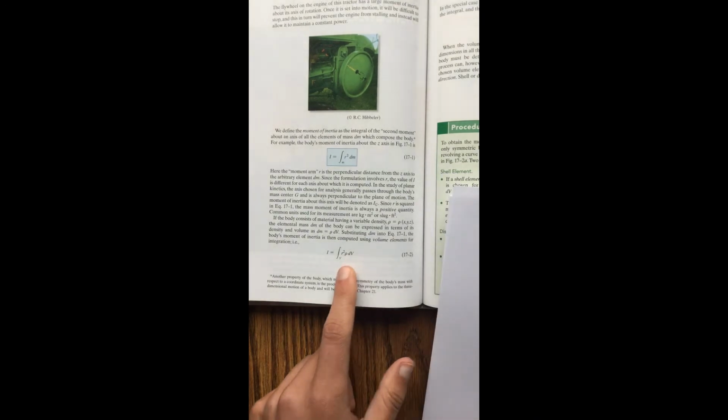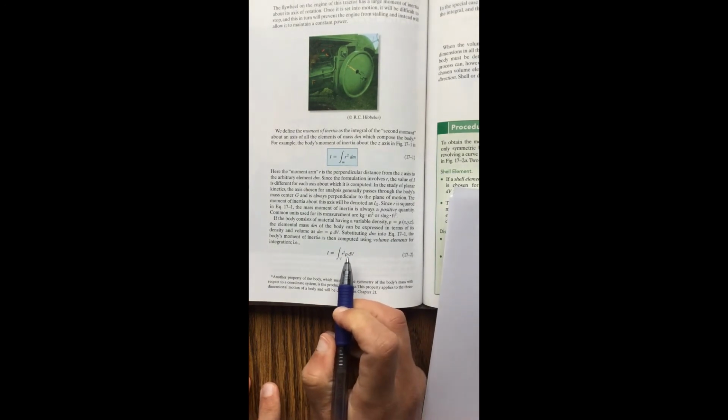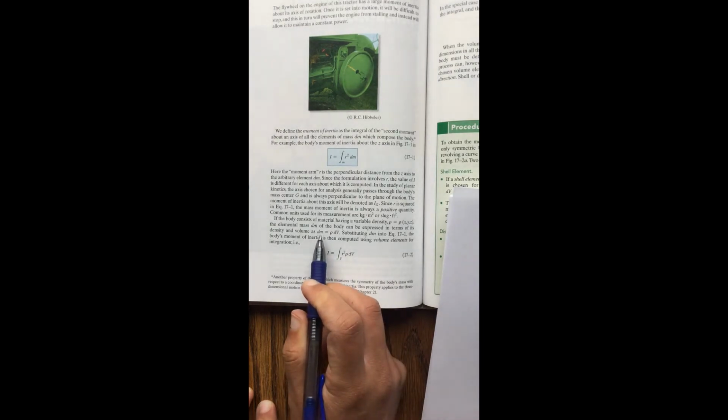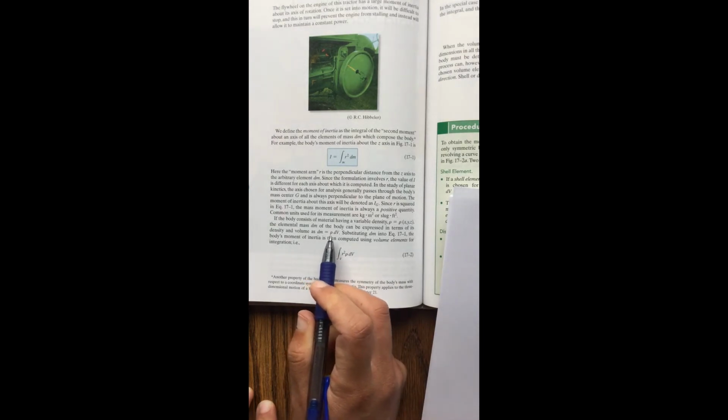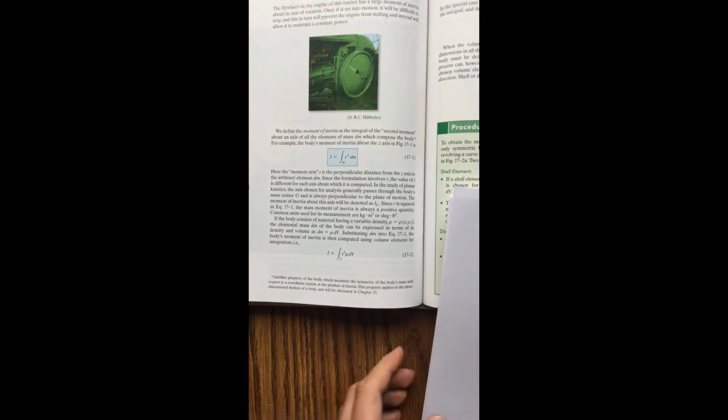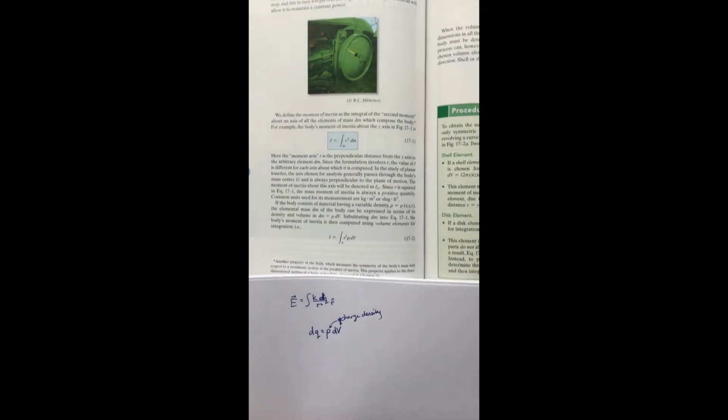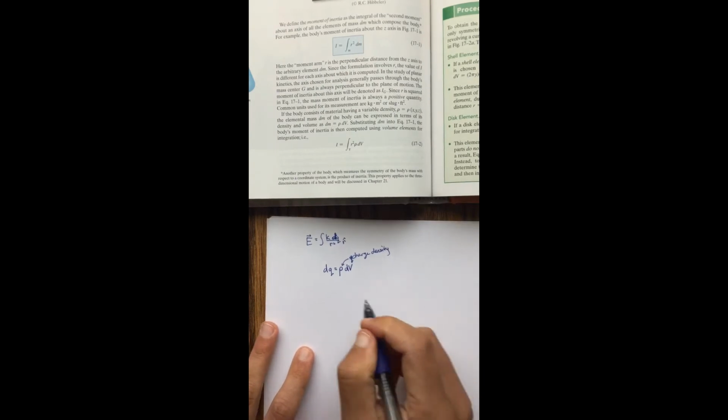This is the volume density. So this is the density that we usually talk about. That's the mass of the object over the volume. So they tell you here, dm is equal to rho times dv. So then we can do something similar here.